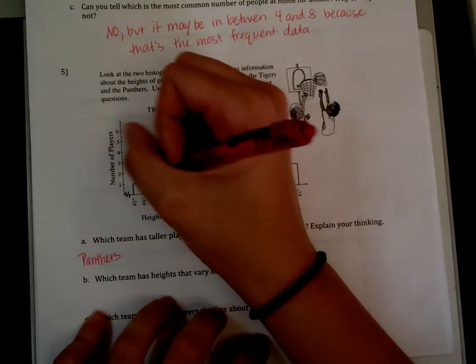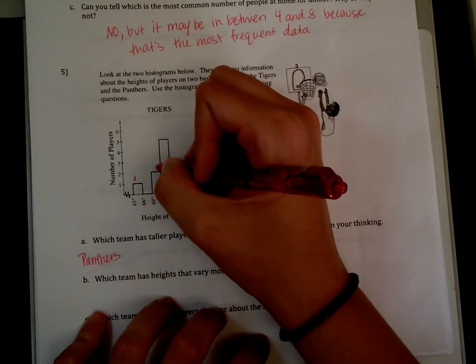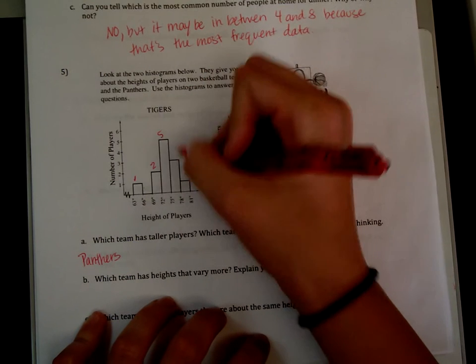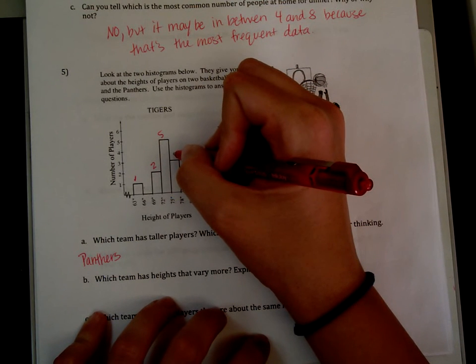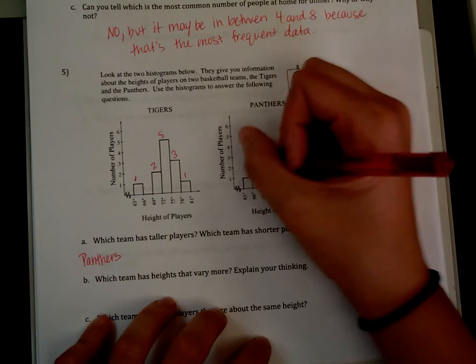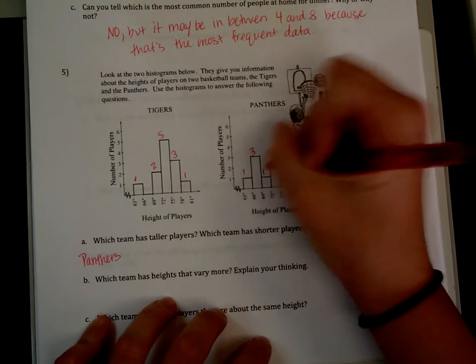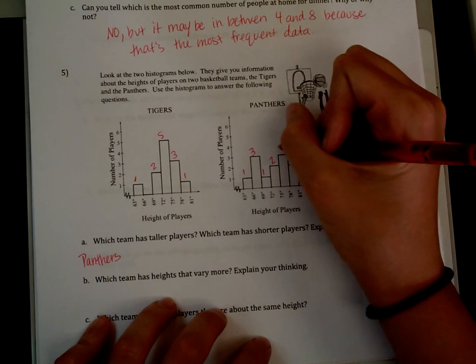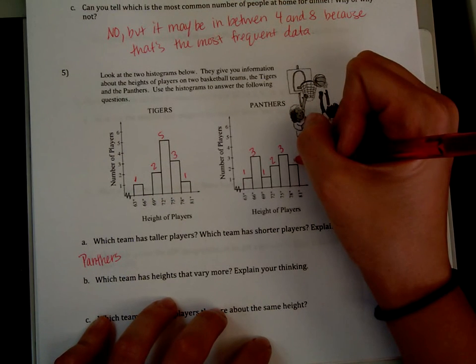Because if we look at these numbers, they have 1 there. This is 2, 5, 3, and 1. And the Panthers have 1, 3, 1, 2, 3, 2.